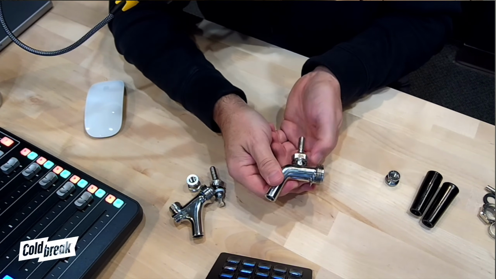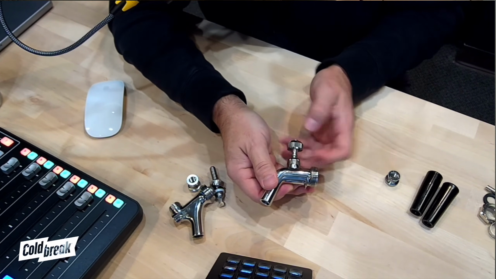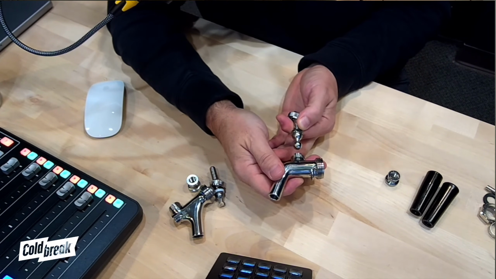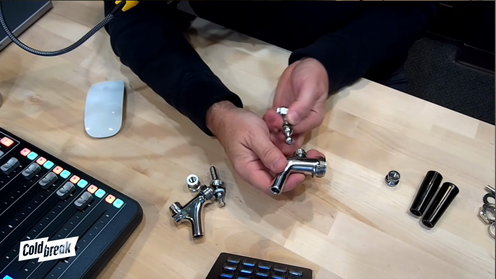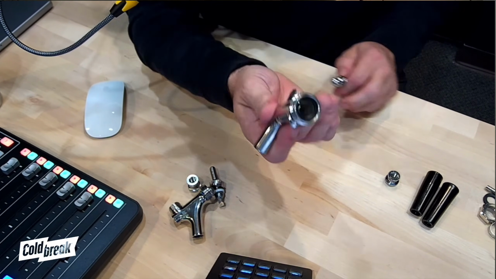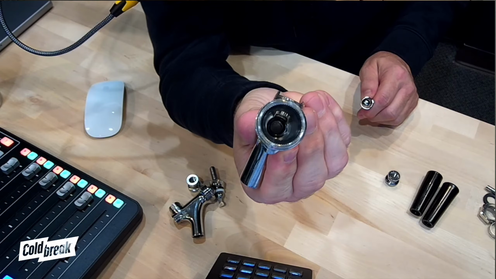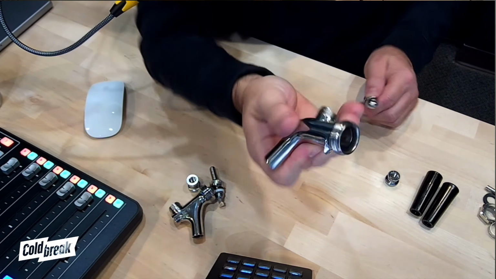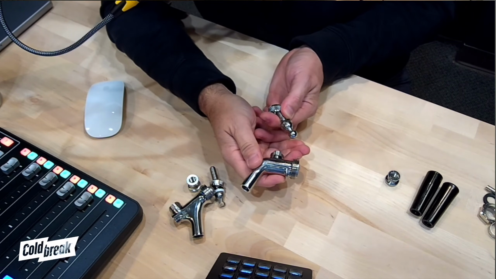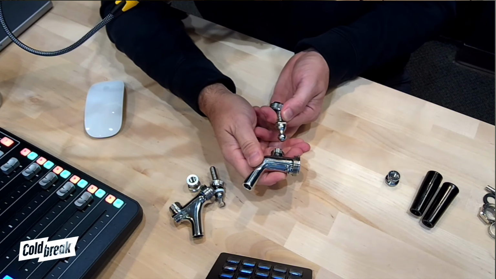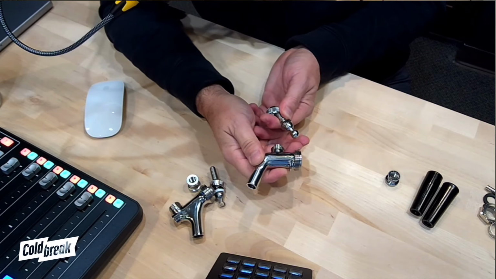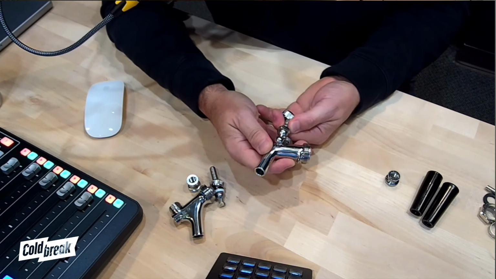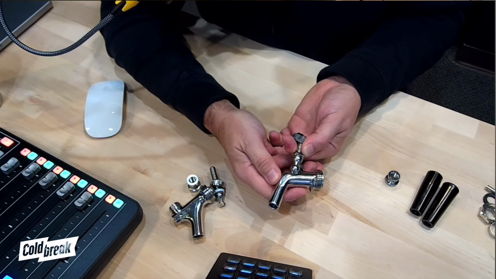Once we remove the bonnet that's holding the lever on there, we're going to see a ball that's actually on the end of it. When you open the tap, the ball moves away from the front. I don't know if you can see, but inside there, there's a gasket. When you open it, the ball comes away from that gasket and allows beer to go into it. Then when you close the tap, that ball pushes forward on that gasket and it seals itself right there.